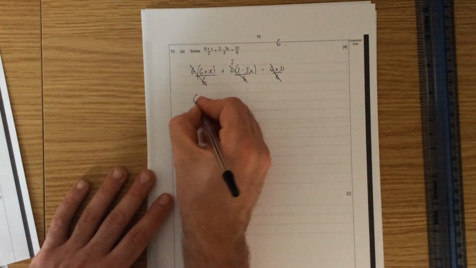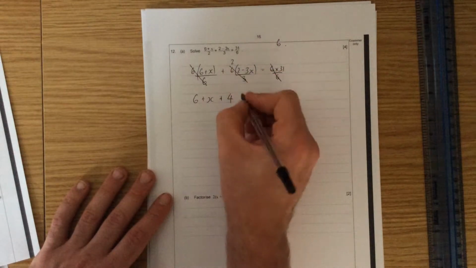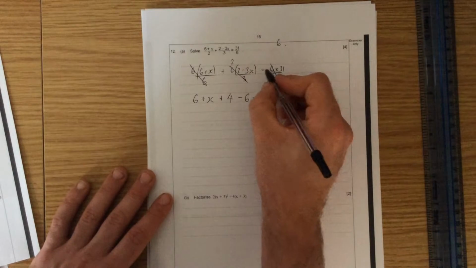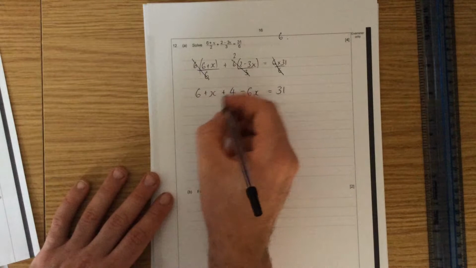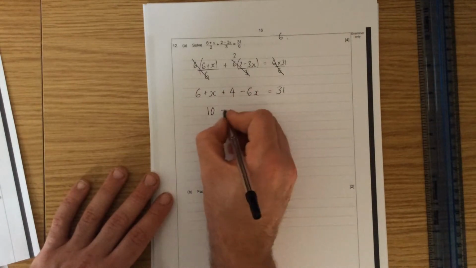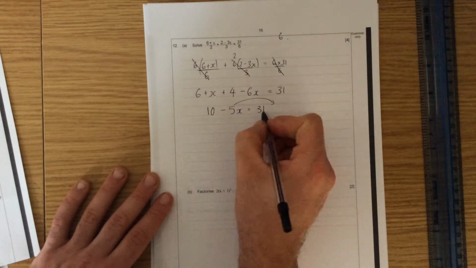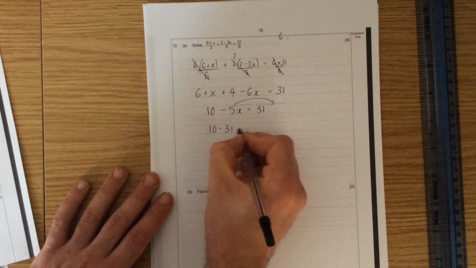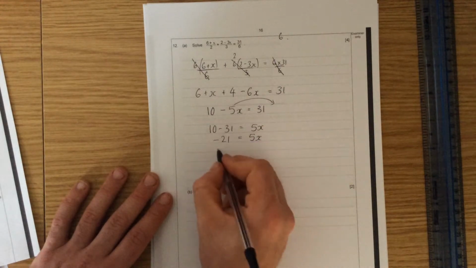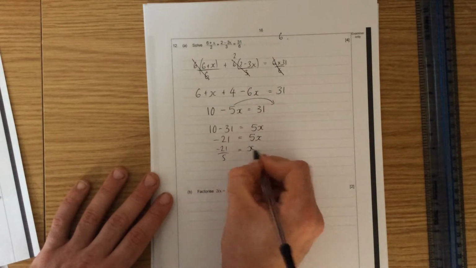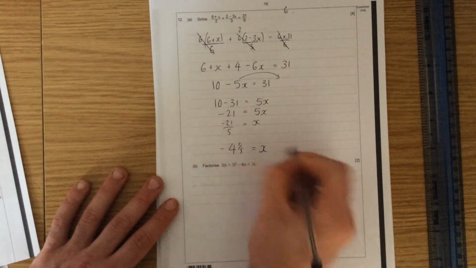Then I'm left with 6 plus x plus 2 times 2, which is 4, plus 2 times minus 3x, which is minus 6x, is equal to 31. I've got a very simple equation now that I can just work out. So 6 plus 4 is 10, plus x minus 6x is minus 5x, is equal to 31. I'm going to take the 5x over so it becomes positive and bring the 31 over. So I get 10 minus 31 equals 5x. So minus 21 equals 5x. Minus 21 divided by 5 equals x. So that's 4 and a fifth, but don't forget it's negative, is equal to x.